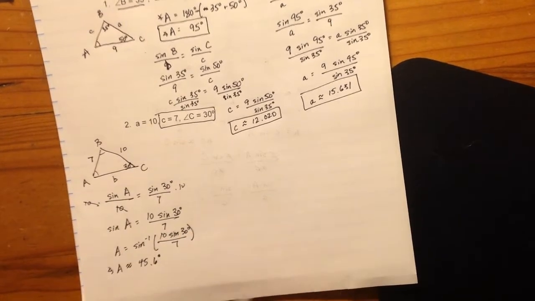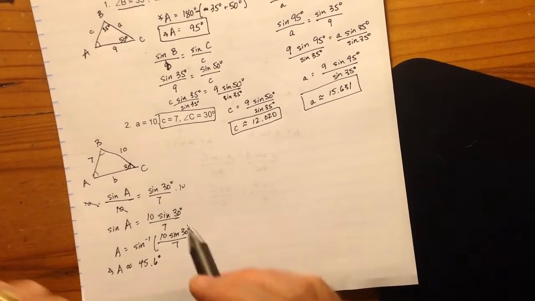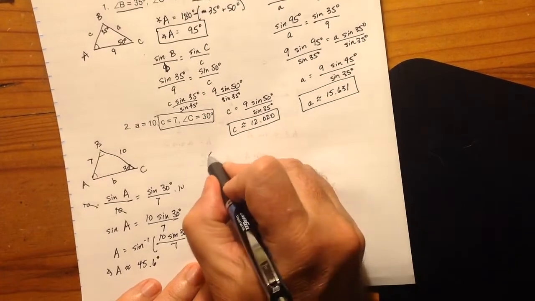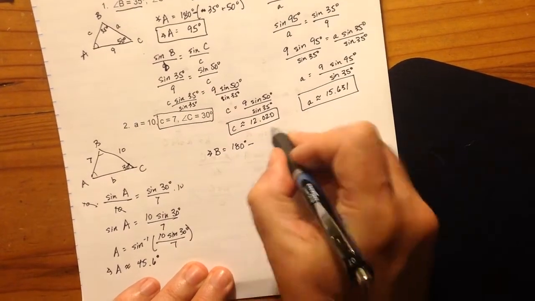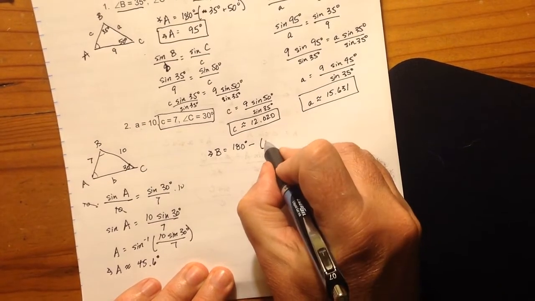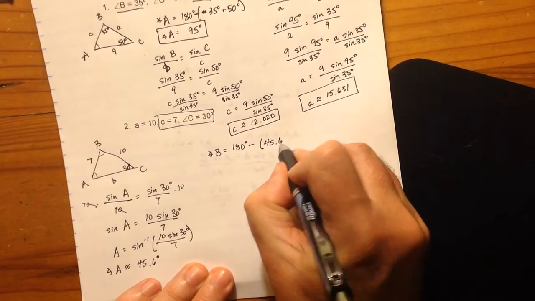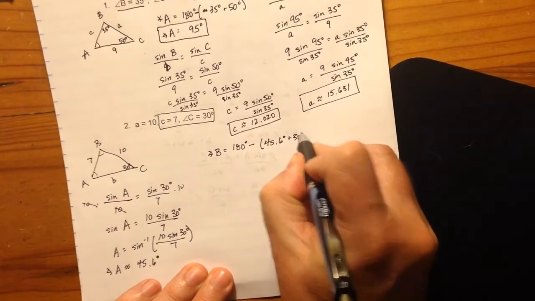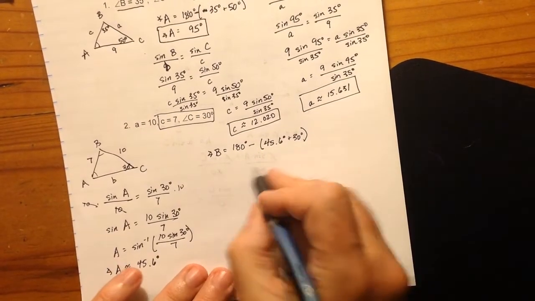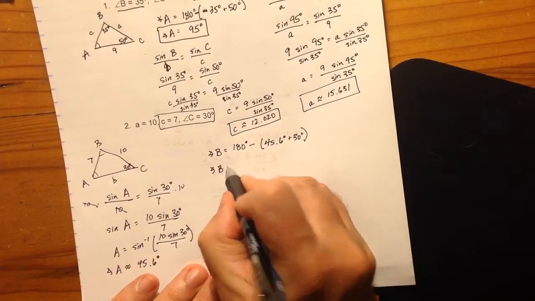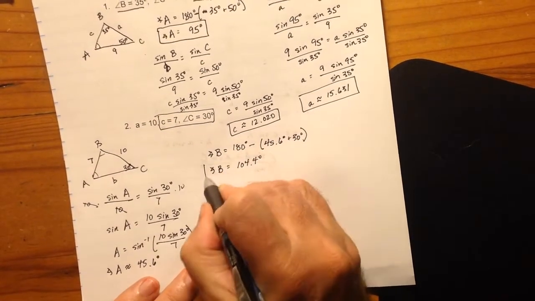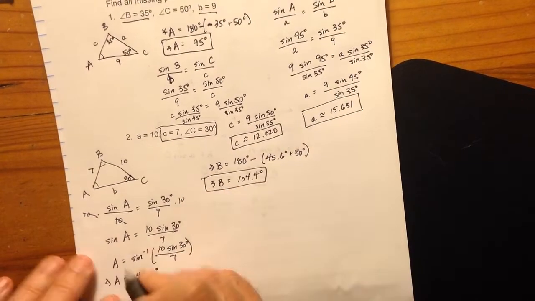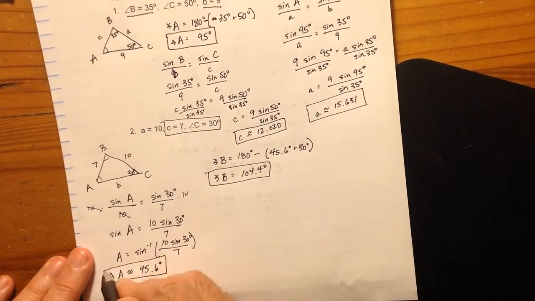Okay, so now that I have angle A, I can find angle B by subtracting from 180. So I've got 180 degrees minus 45.6 degrees plus 30 degrees. And all that's going to give me that angle B is equal to 104.4 degrees. So I've got A and B, my angles.